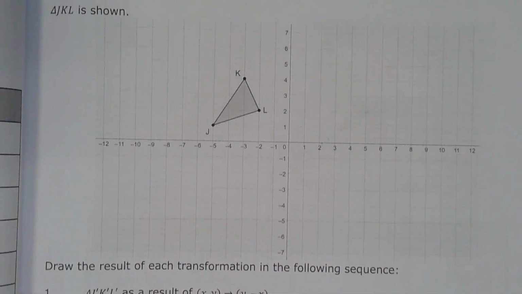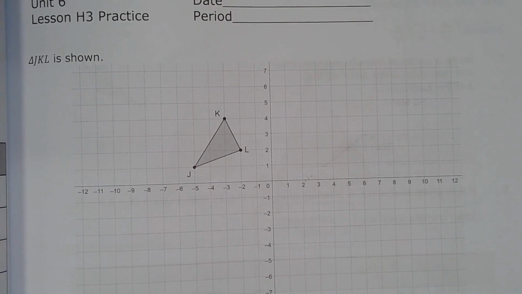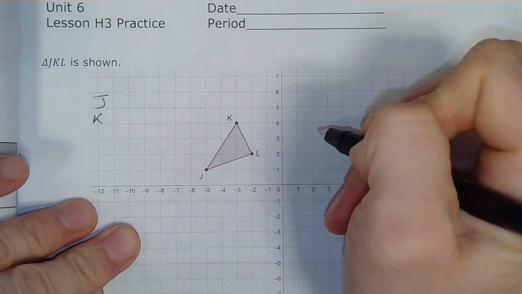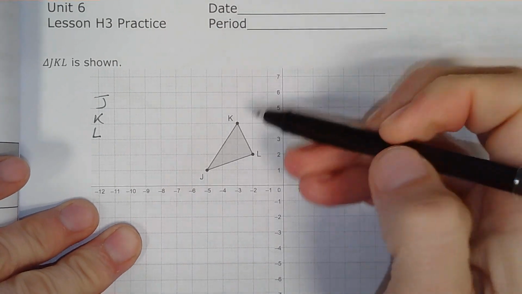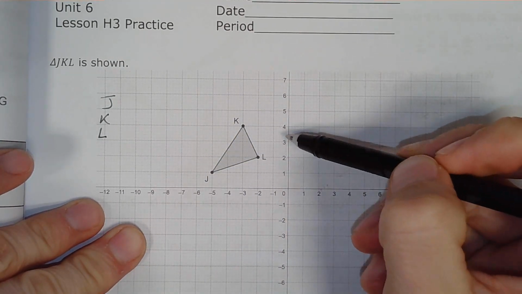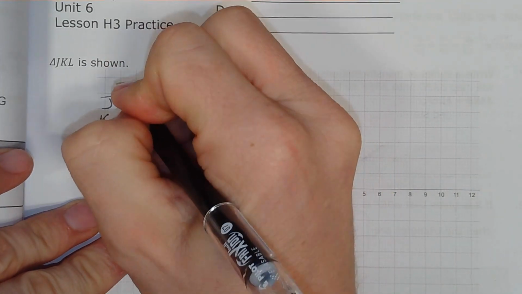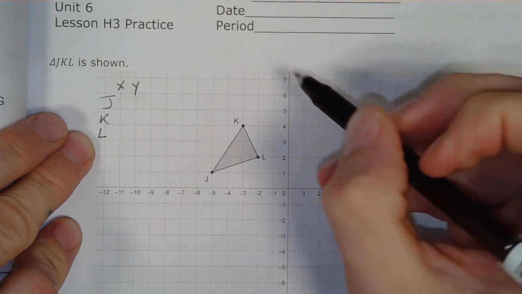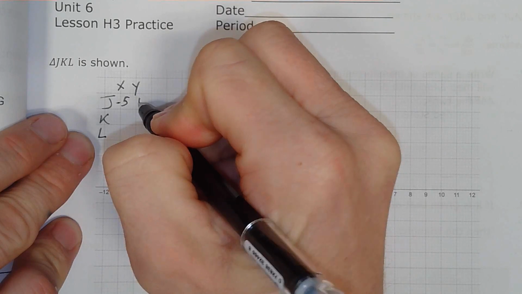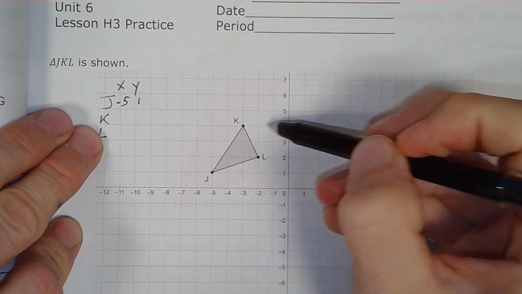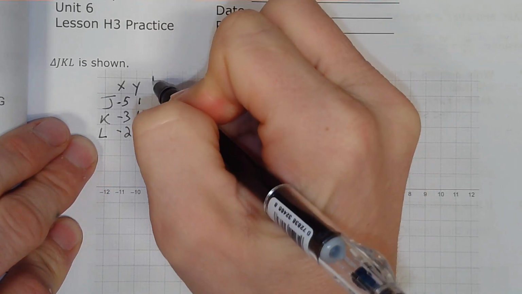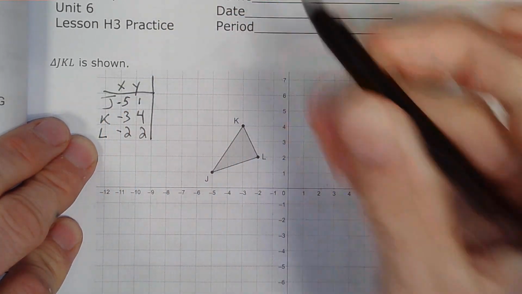And like I have shown many times before, you start with a point table of J, K, and L. This is in this quadrant here where all the x's are negative and all the y's are positive. So that's what you should expect to see when you transcribe these. J is -5 and 1. K is -3 and 4. And L is -2 and 2. And that is my first set of starting coordinates to work with.